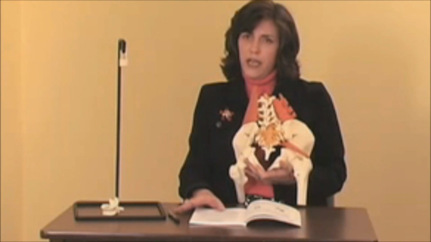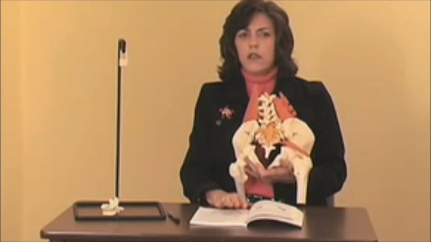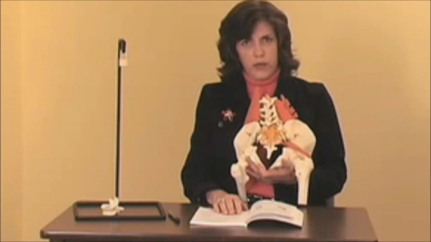Some patients complain with urinary frequency. That is more a female complaint that I hear, urinary frequency. Or pain with intercourse is another one. Most everyone will complain that they have increased symptoms with stair climbing or hill climbing. Very common complaint that I hear with sacroiliac problems.